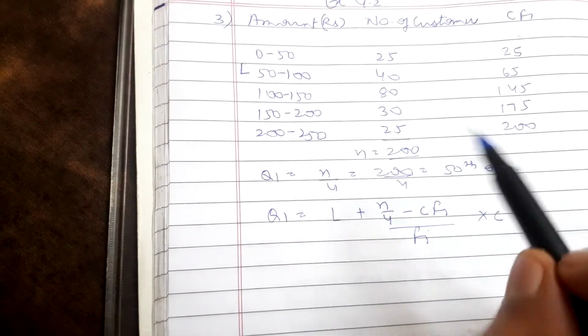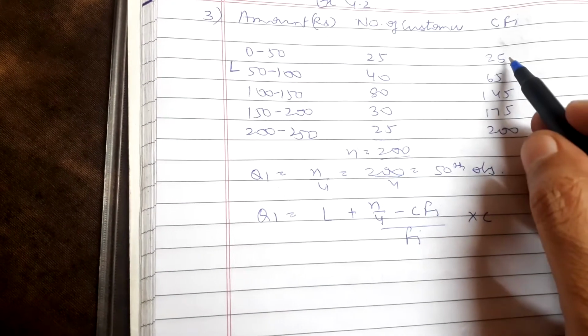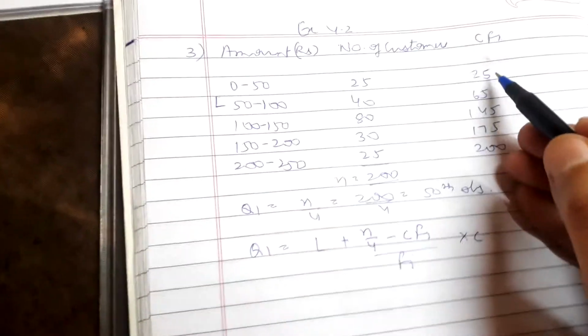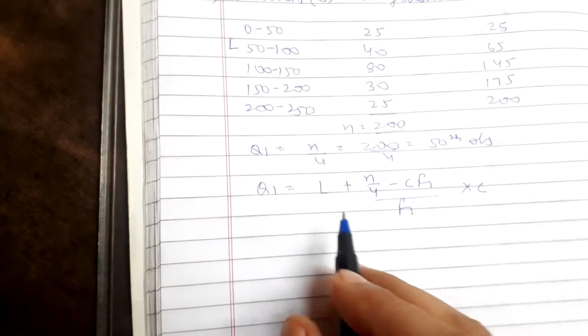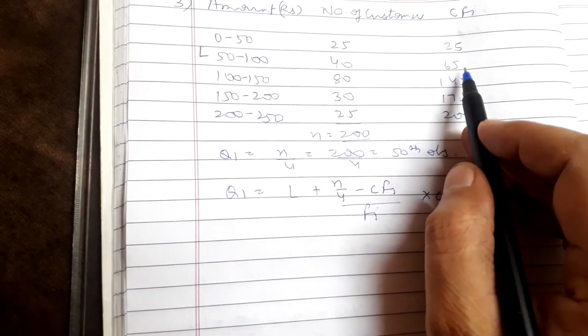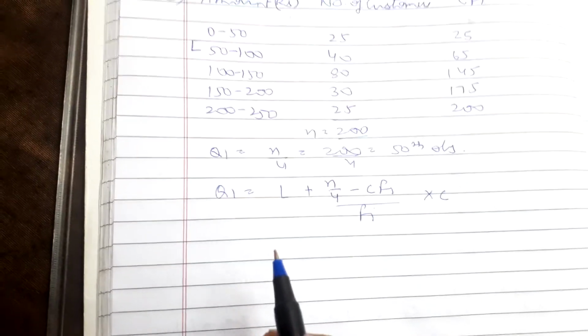So CFI here will be 25, the class preceding to that. The upper one is the CFI we have to take. L, the lower limit for this class, is 50, because the 50th observation lies here.